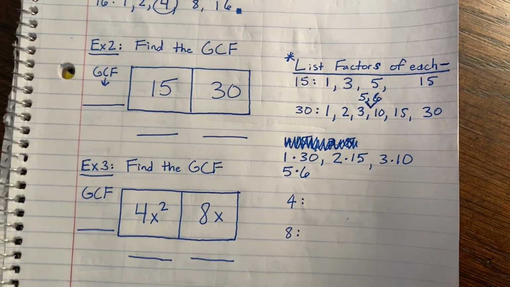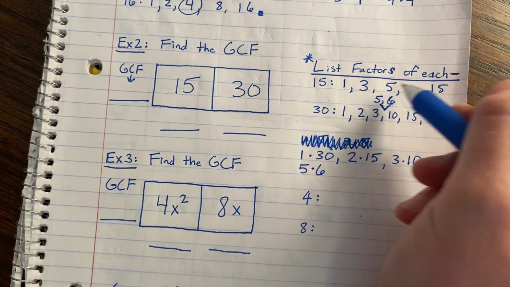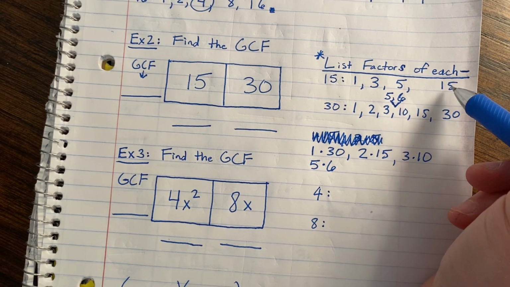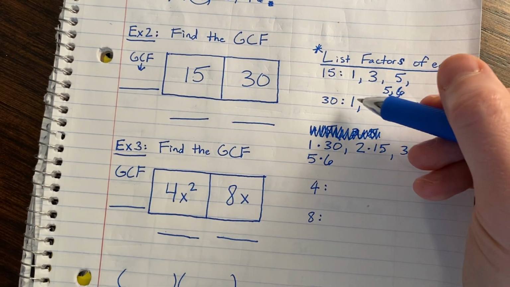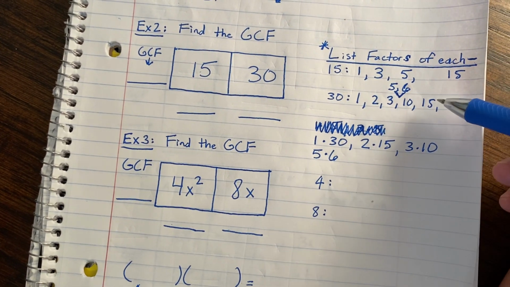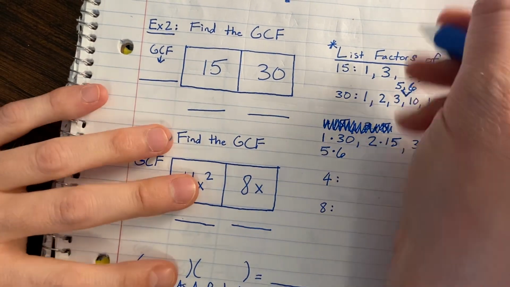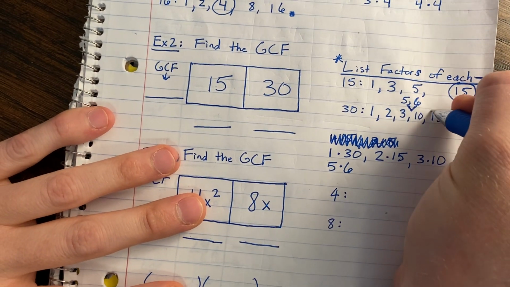Let's see the greatest one. Well, we look over here. 1, 3, 5, 15. Okay. 1, 3, 10, 15, 30. Well, the greatest common factor is 15.